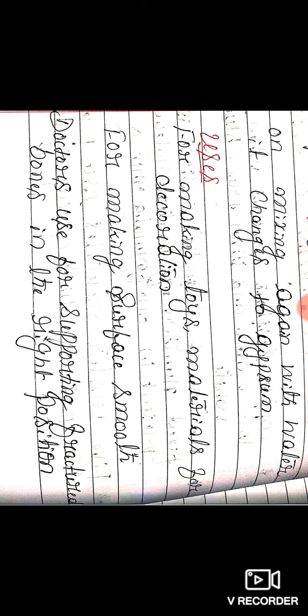The chemical formula of plaster of Paris is CaSO4·1/2 H2O, that is, CaSO4 into half H2O.